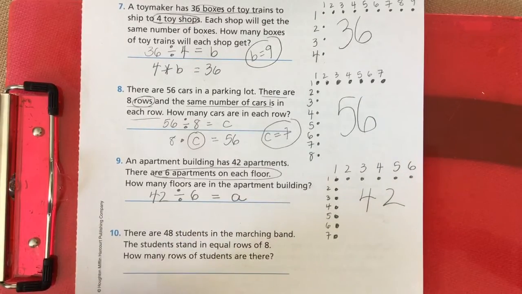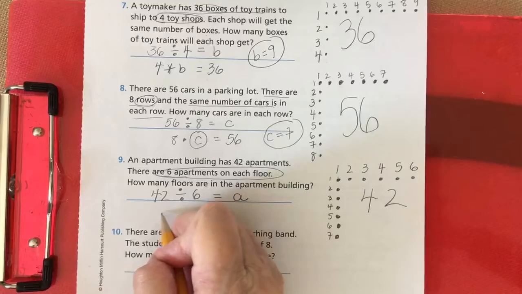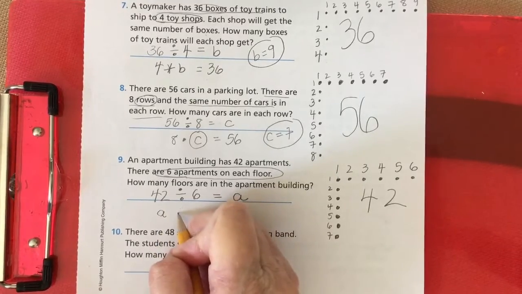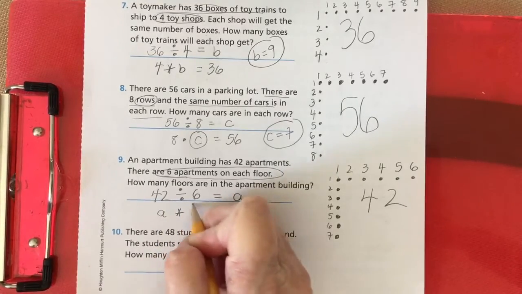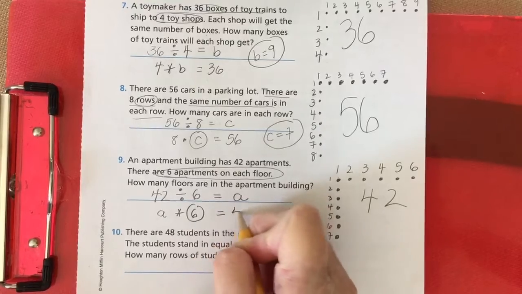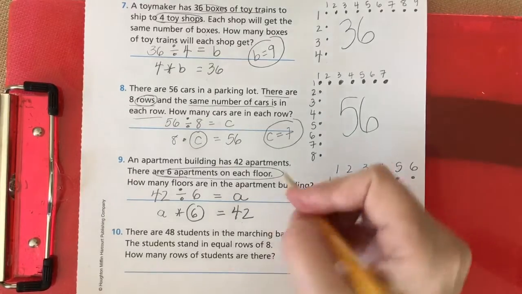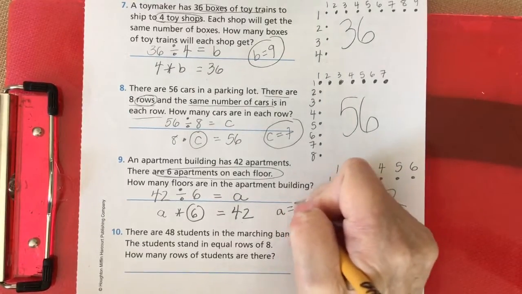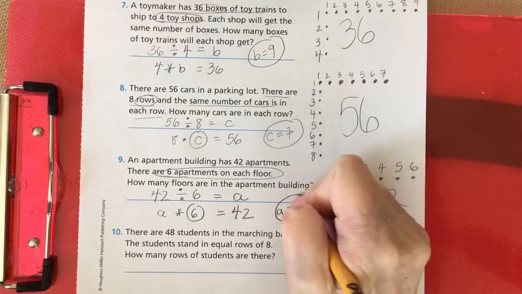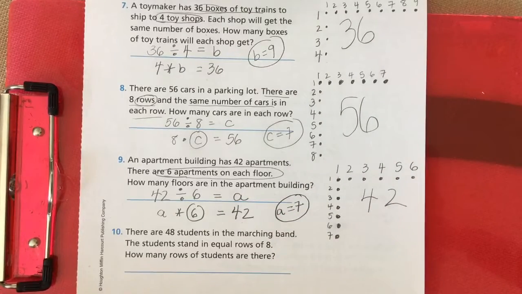So another way we could say this is this many groups of 6 equals 42. You could have said 6 groups of A equals 42 as well. That's fine. But we did solve for A. There's going to be 7 floors of apartment buildings.